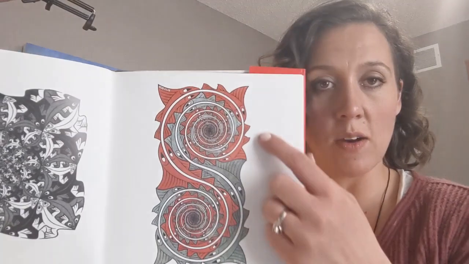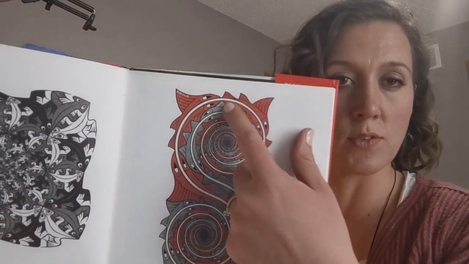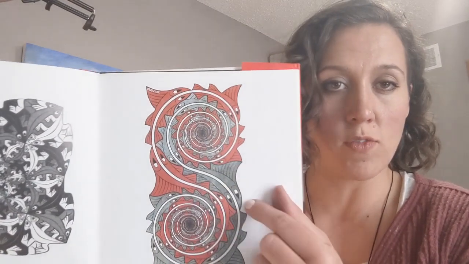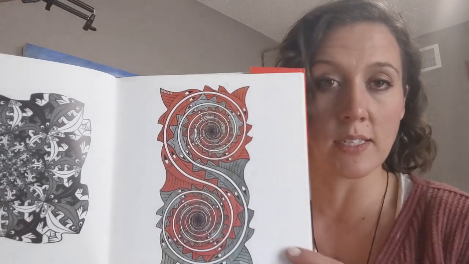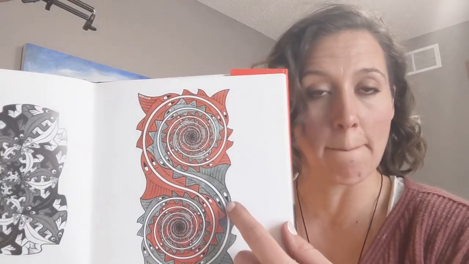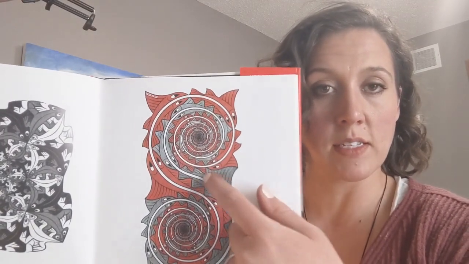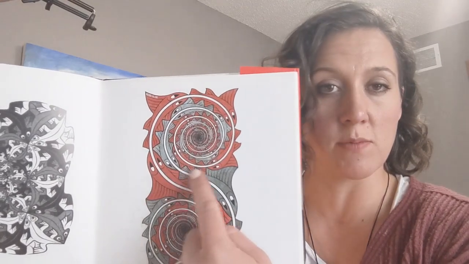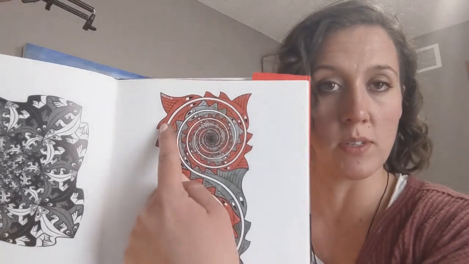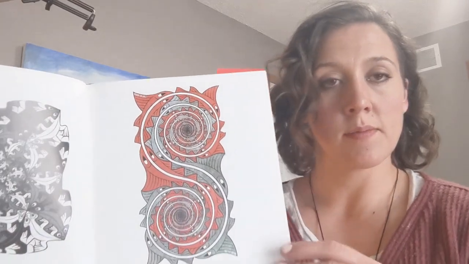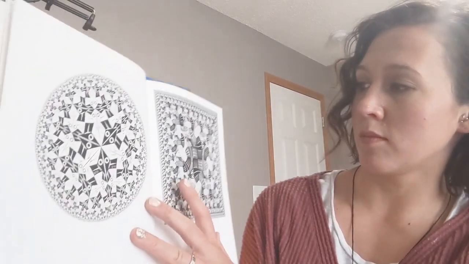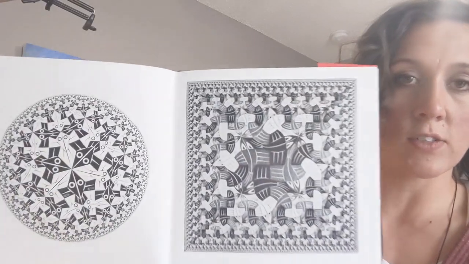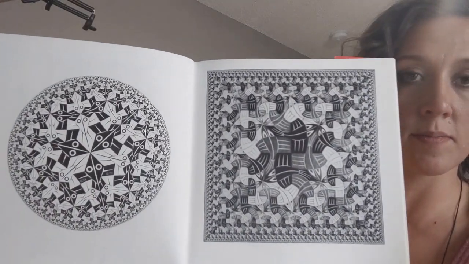But you can see how it is one shape that is repeated over and over. And he plays with positive and negative space as well, because this shape is the same as this orange shape, but they fit into each other. This fish is going this way and this fish is going this way. Lots of interesting designs.